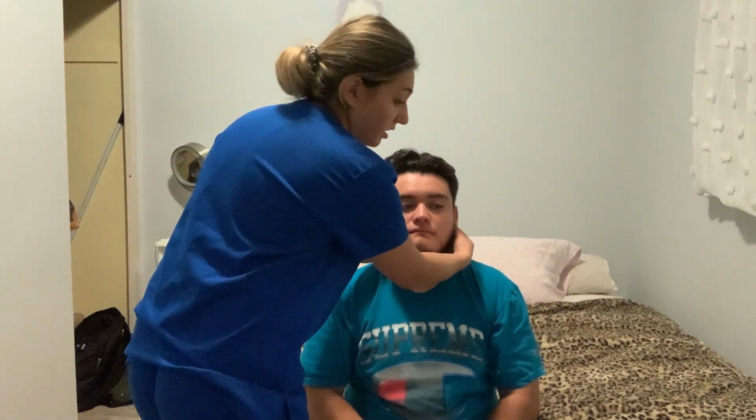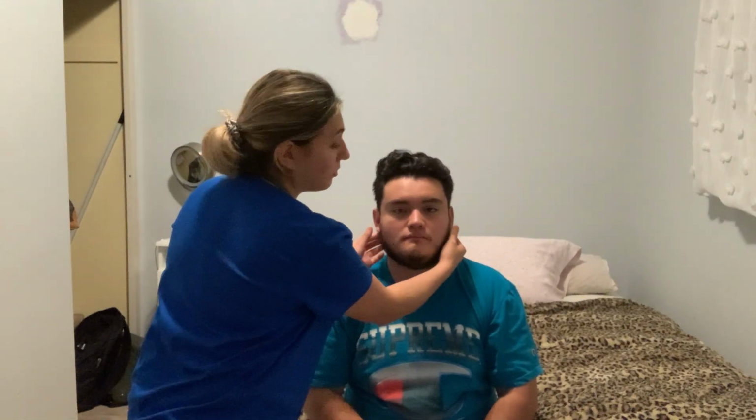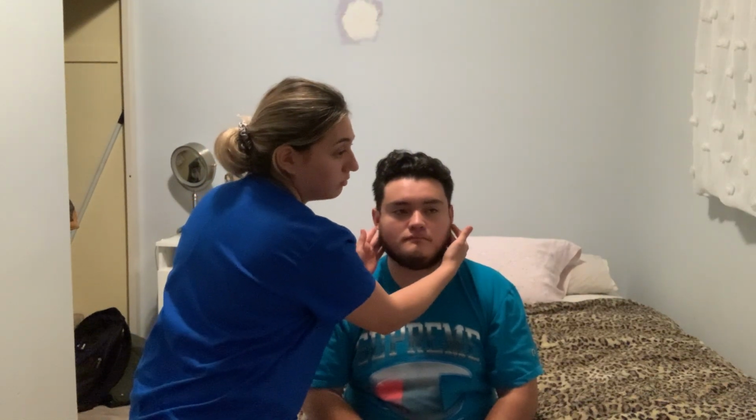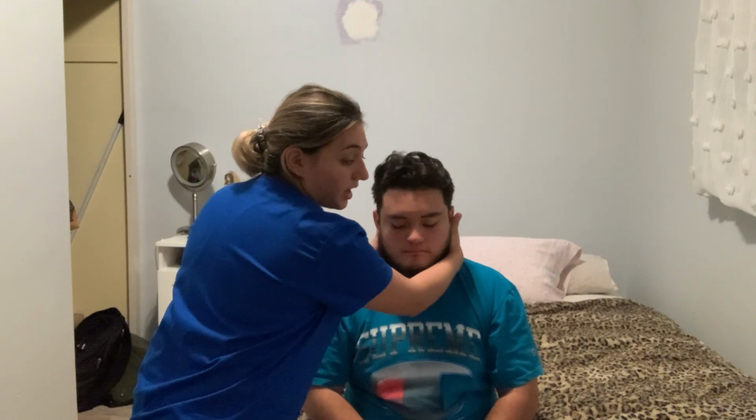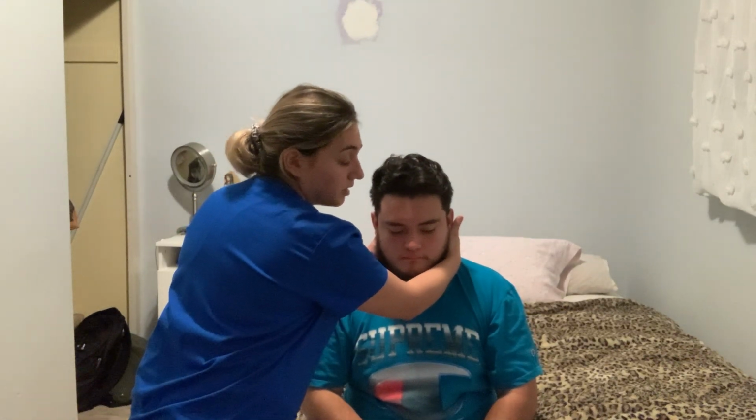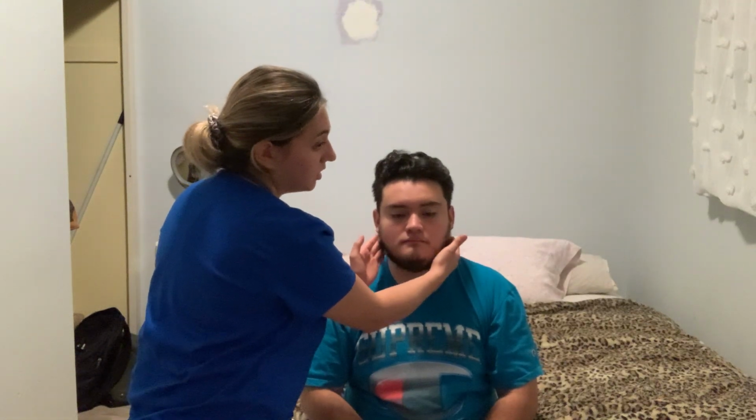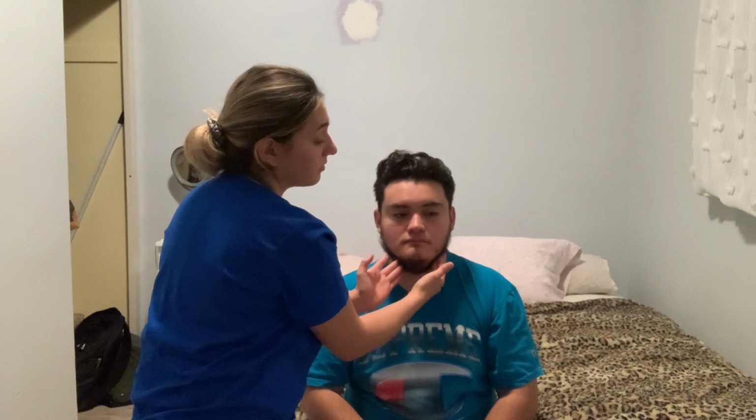And then next, I'm going to go ahead and check for any lymph nodes. So I'm going to gently palpate right in front of the ears, which is the pre-auricular, and then right behind the ears, which is the post-auricular. I'm going to go gently right behind the head, and that's the occipital. And then I'm gently going to palpate in the corner of the jaw, which is the tonsillar. And moving on to the jawline, which is the submandibular. Underneath the chin, which is the submental.